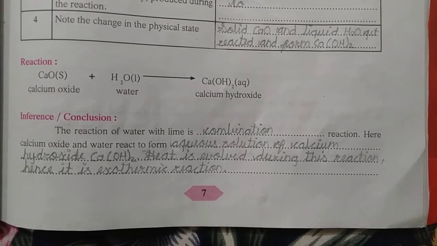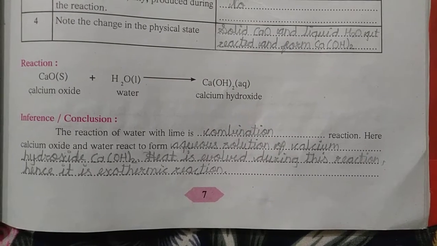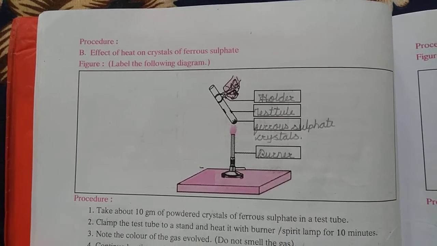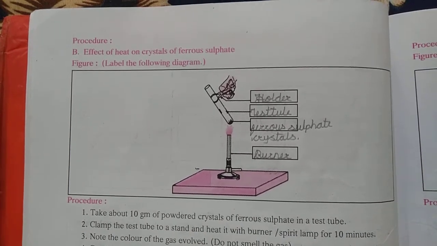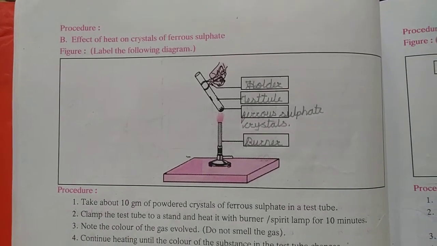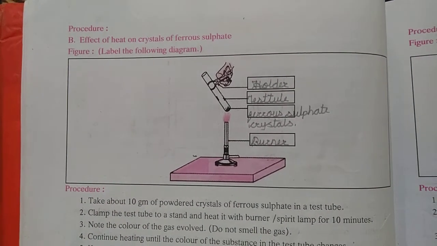And it is also an exothermic reaction. Second, effect of heat on crystals of ferrous sulfate. Holder, test tube, ferrous sulfate crystal, and this is burner.